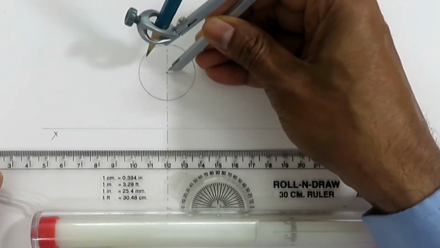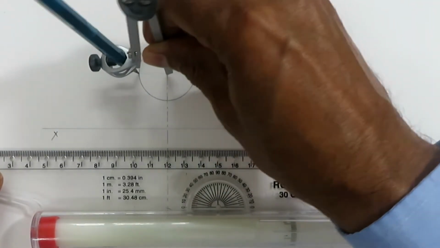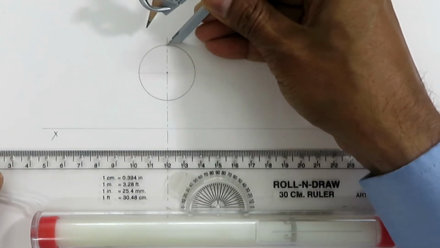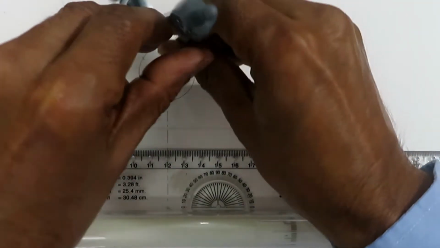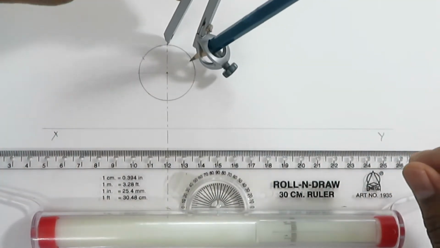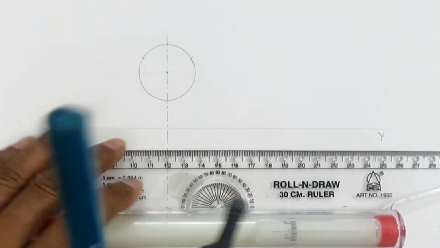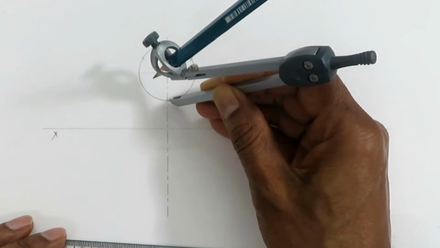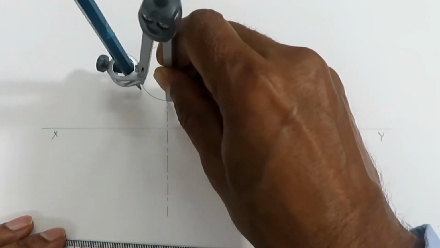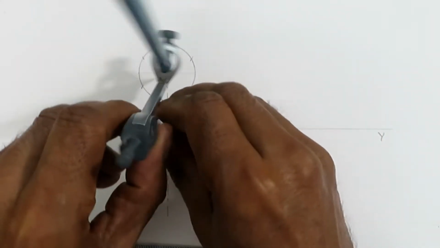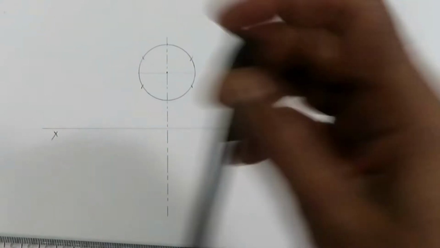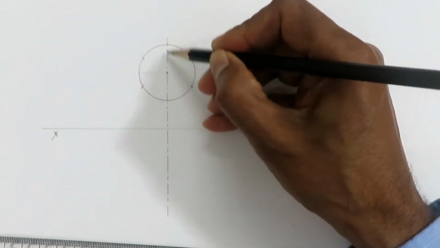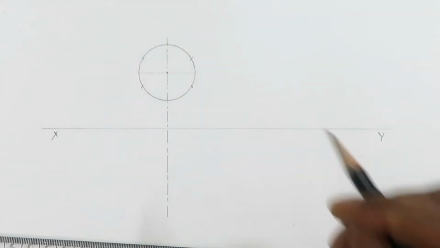Now, using the same radius on your compass, you cut at these points. So this basically makes a 60 degree angle. So this angle is 60 degree, this angle is 60 degree.